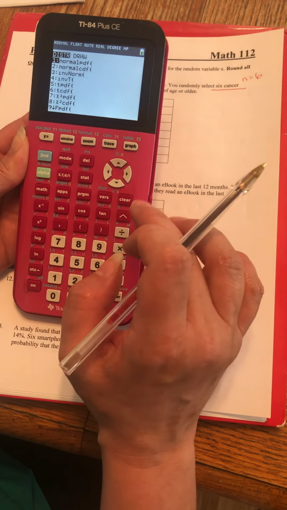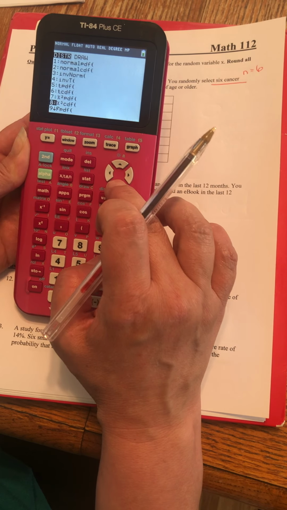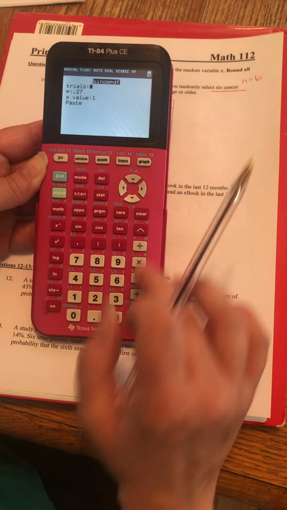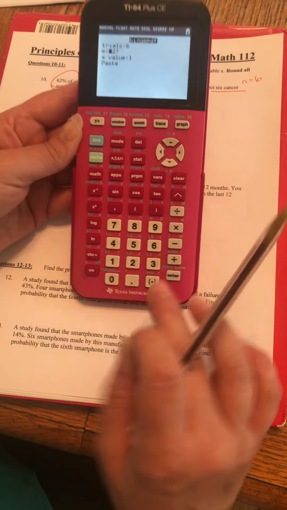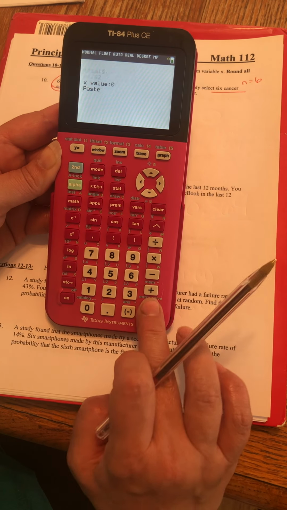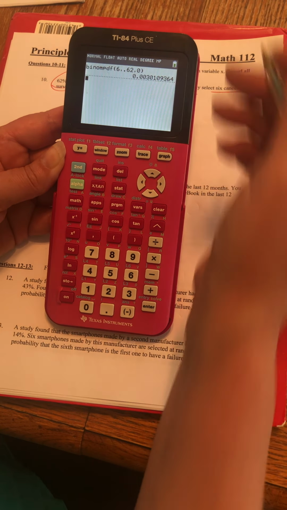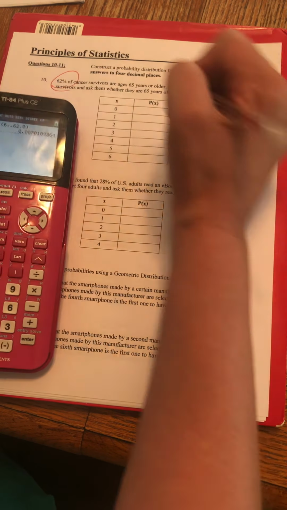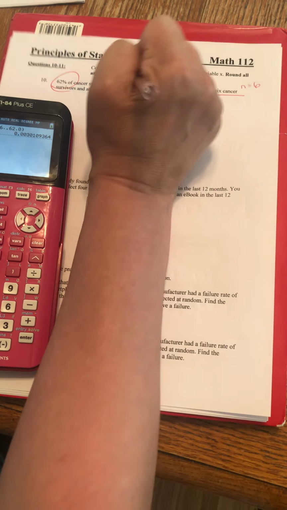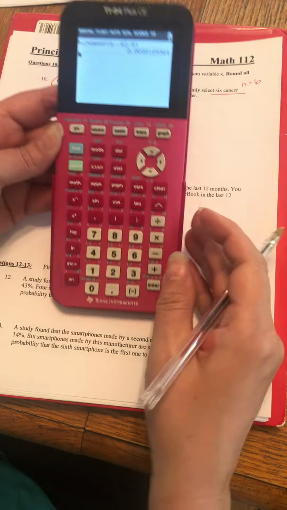Go to second DISTR, go down to binom PDF. The trials is 6, the probability is 0.62, and the first time I do it, I want a 0, hit enter, and you get 0.0030. Why 4 decimals? Because the directions say 4 decimal places.